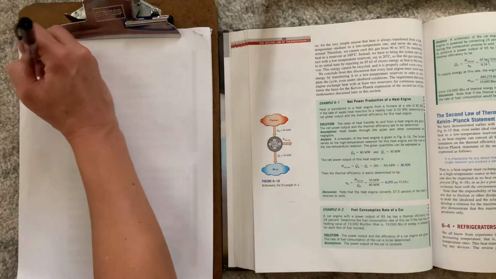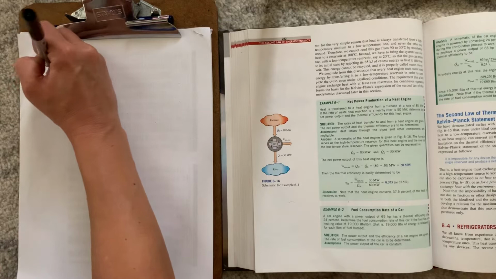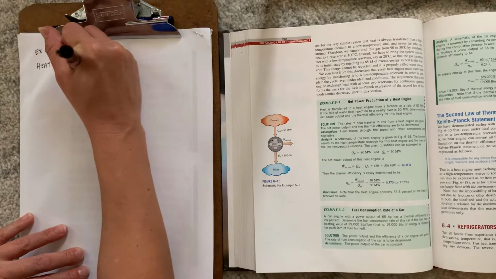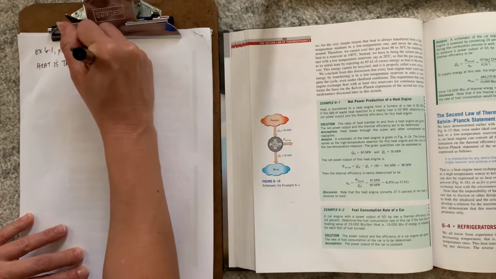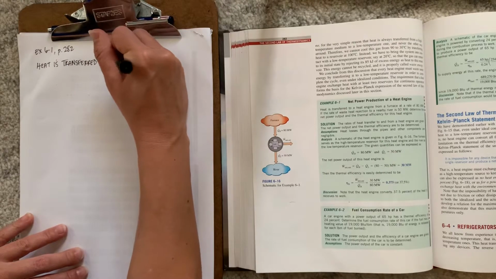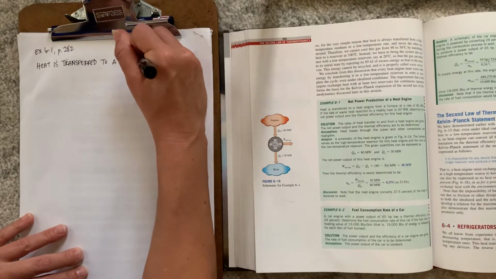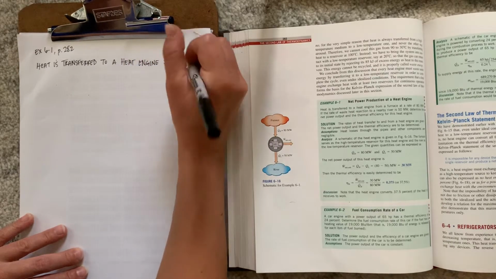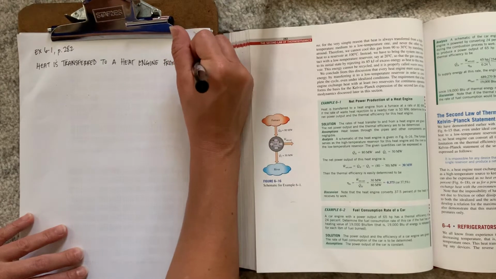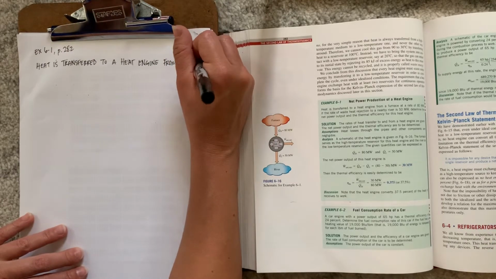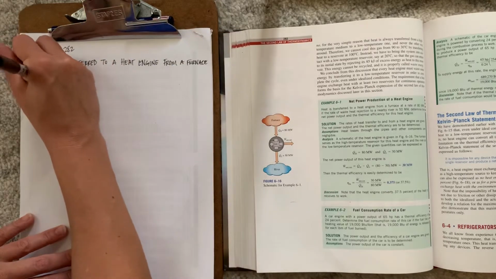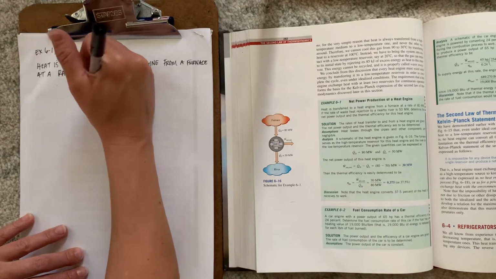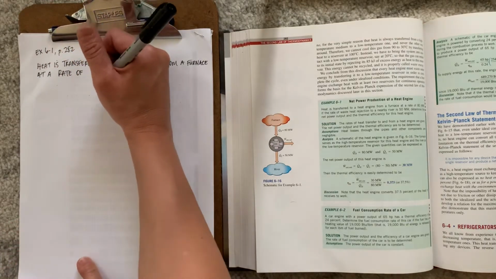So for this problem, heat is transferred to a heat engine from a furnace at a rate of 80 megawatts.